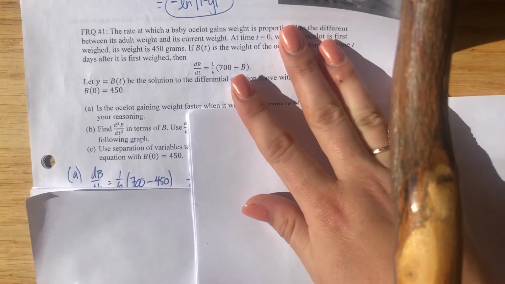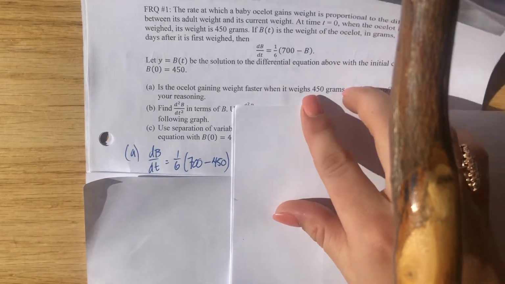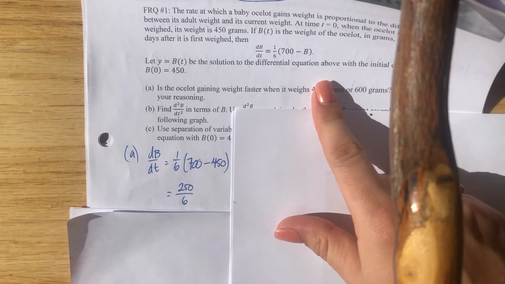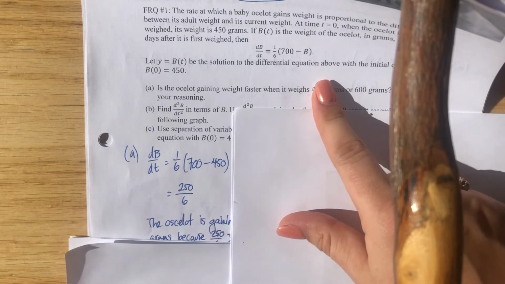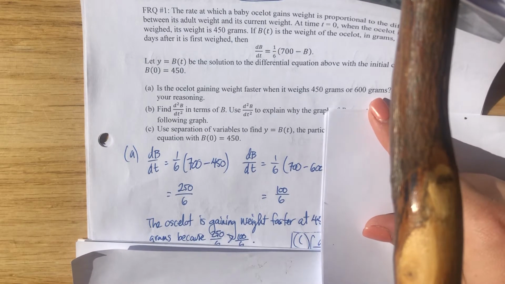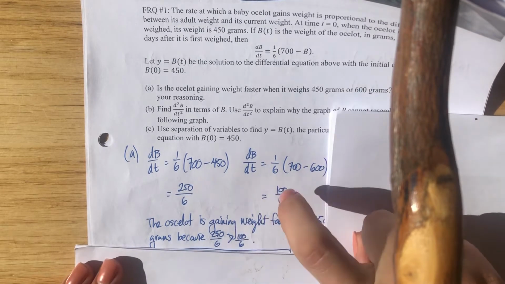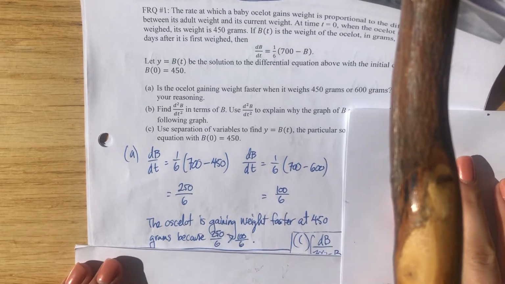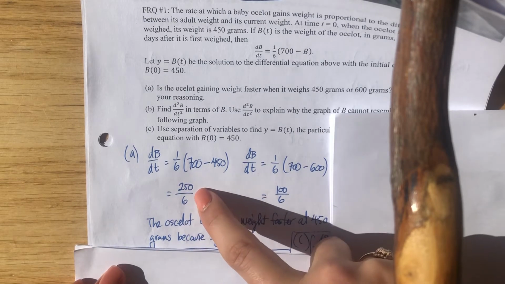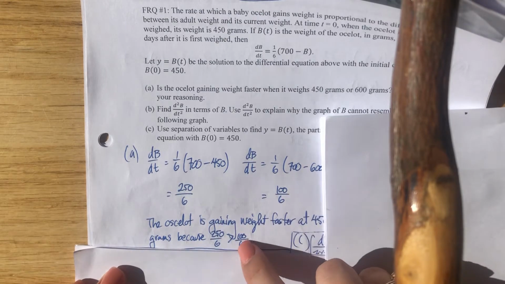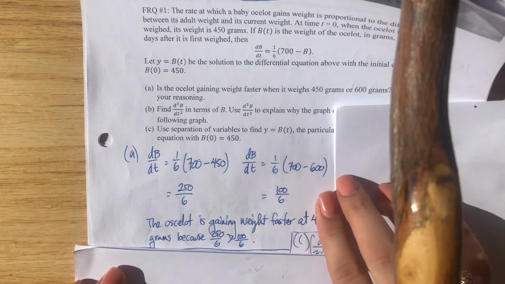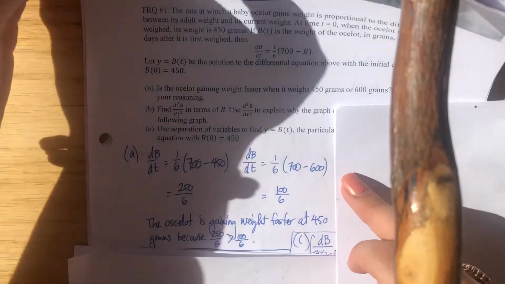So how you do it is you just plug in. You plug in each of these values, 450 and 600, and see which one's bigger. When you plug in 450, you get 250 over 6. I didn't even bother to simplify that. And when you plug in 600, you get 100 over 6. So which one of these numbers is bigger? That is bigger. So the ocelot is gaining weight faster at 450 grams because the derivative at 450 is bigger than the derivative at 600. Okay? And that makes sense. Little babies grow faster at the beginning and then their growth rate slows down.